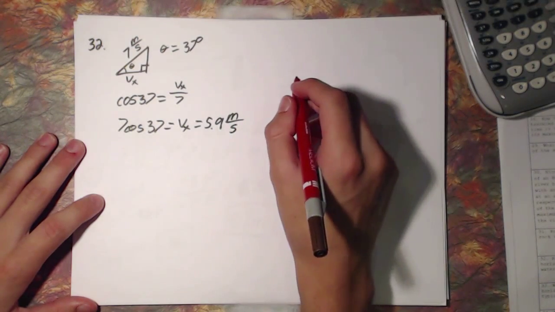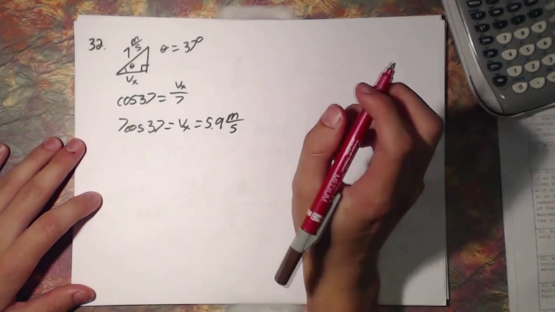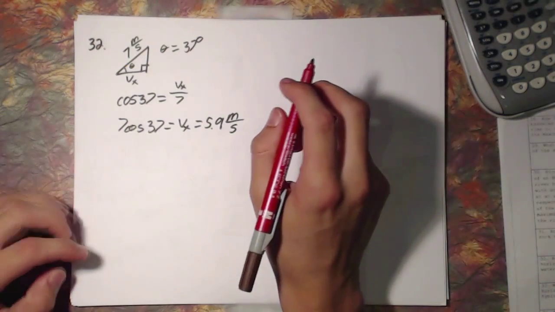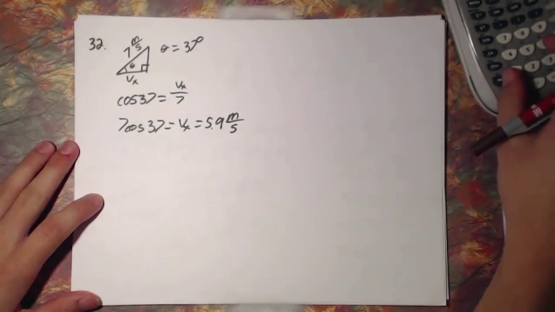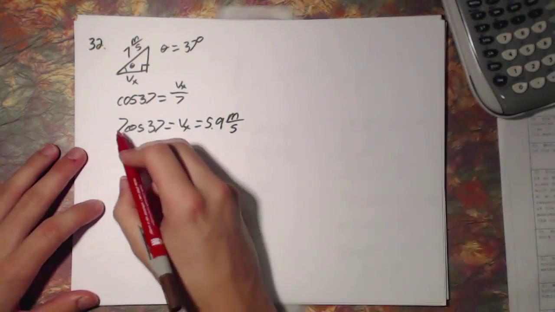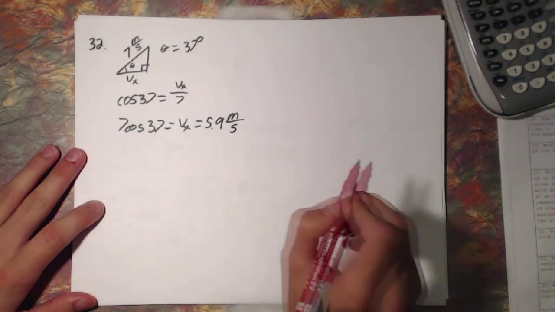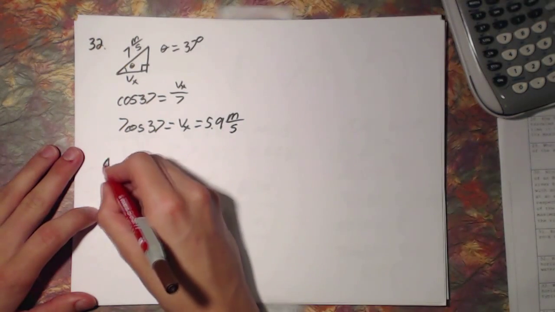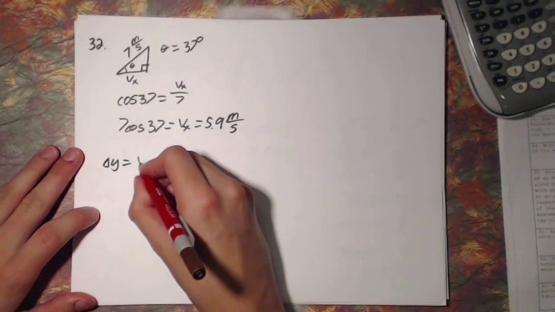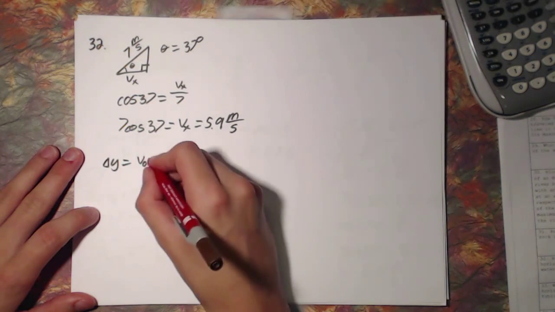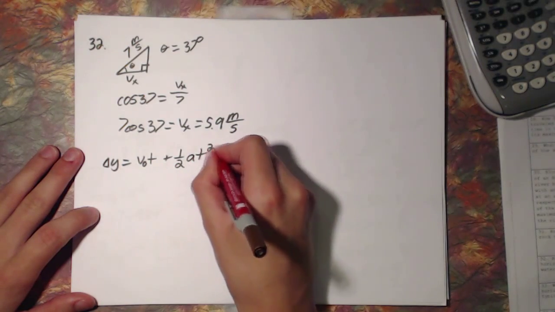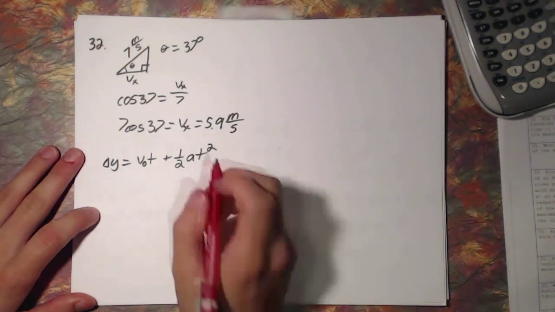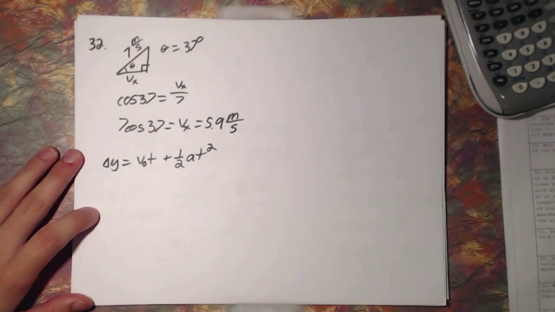But now, to figure out how far it traveled horizontally, we need to know how long it traveled. And really the only way to do that is by dealing with our y components. So delta y equals v naught in the y direction, t plus 1/2 at squared. We're going to solve for t, and this is going to be quadratic, and it's going to be annoying, and you're going to hate it, but you're going to have to do it, so deal with it.